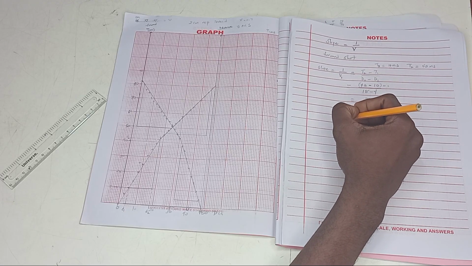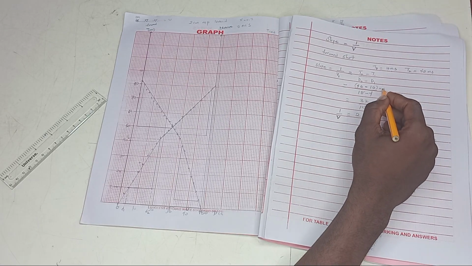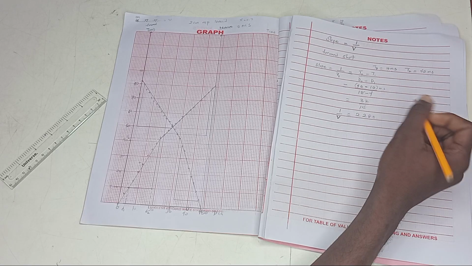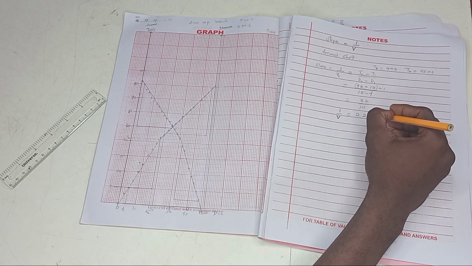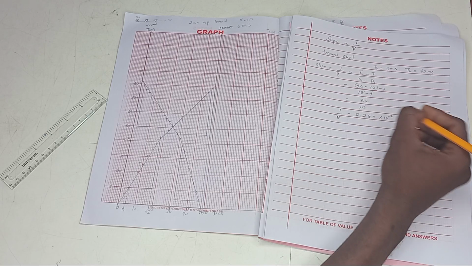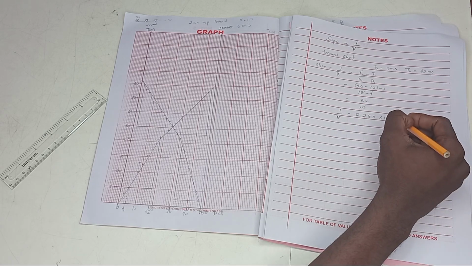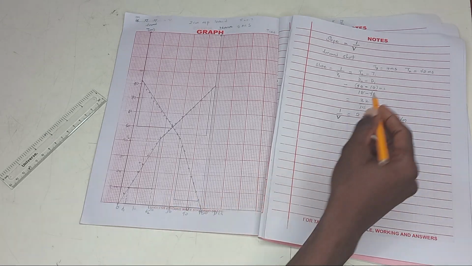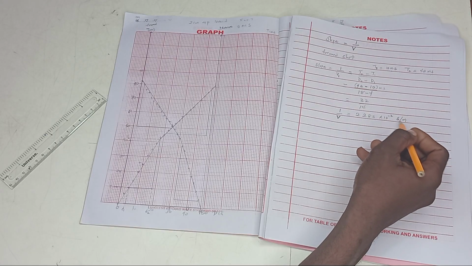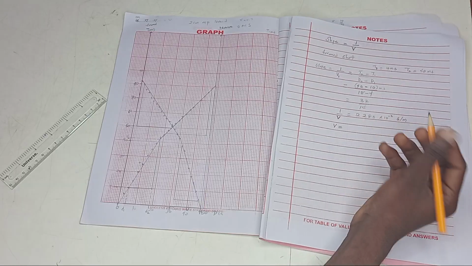But this is 1 over velocity, right? 1 over velocity. So here is milliseconds over distance, which is times 10 raised to the power minus 3 seconds per meter. So 10 raised to the power minus 3 seconds per meter, right? So now, the inverse of that will now turn to 1 over V.